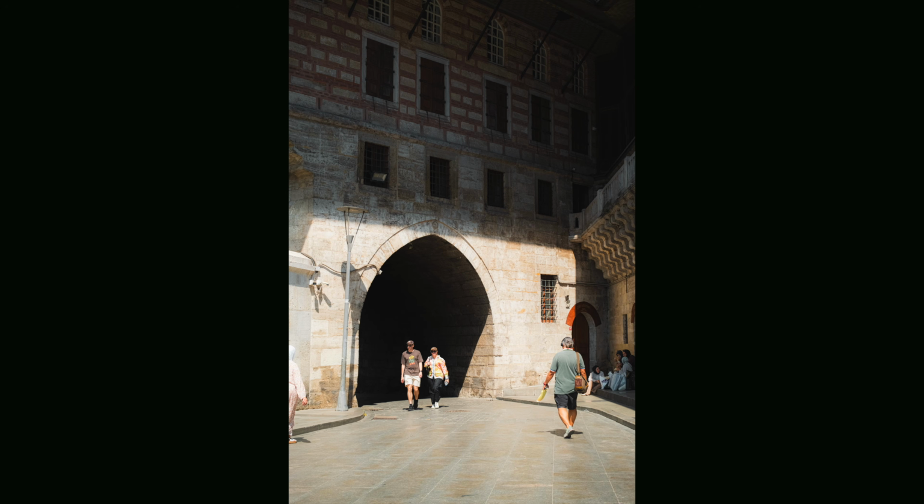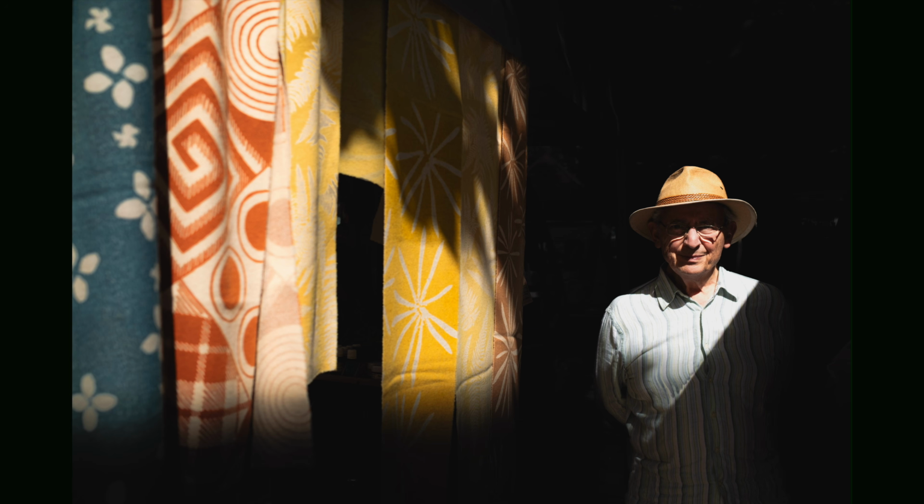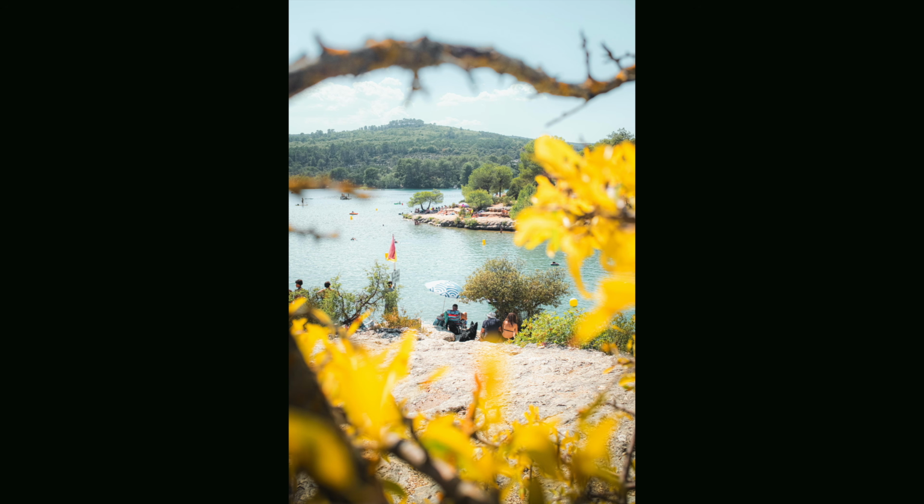And I just find that it gives me a slight emphasis on your subject, a slight blurriness in the foreground and a slight blurriness in the background. So I find that the look is very natural in my photos.